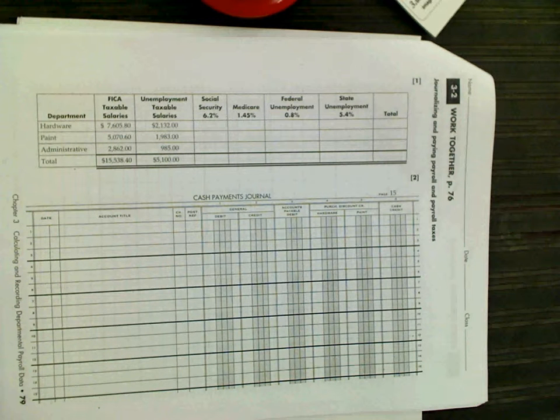So the first thing it says, use a grid similar to the one in the lesson to calculate departmental payrolls, taxes. You need 2 taxable earning columns for FICA, 1 for unemployment, and since the basis for these 2 classes' salaries are different, Social Security and Medicare are due on, all right. Okay, nothing to it.